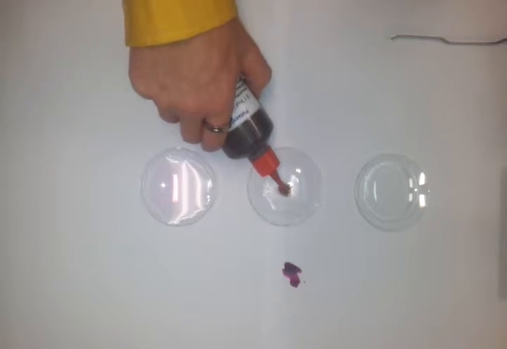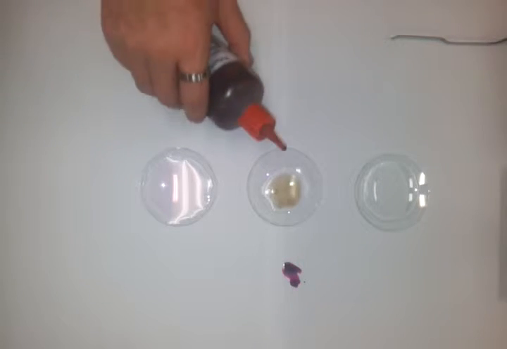If I do it without the acid, then I get quite a different response. You can see that there's a brown solid being formed. You can see the bubbles this time, it's actually reacting a bit quicker. And that brown solid is manganese dioxide.